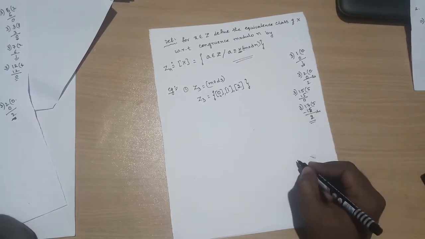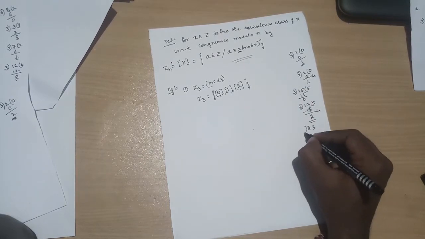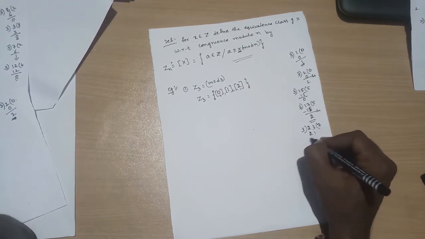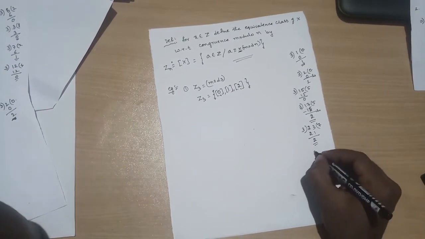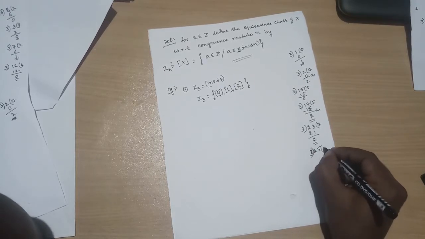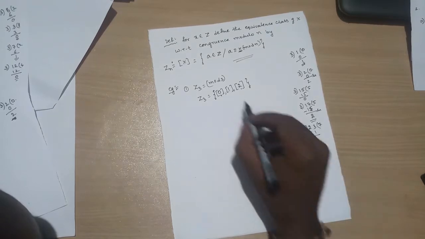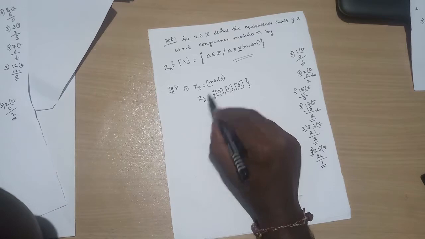If you take 23, 3 sevens are 21, again remainder is 2. If you take 25, 3 eights are 24, so the remainder is 1. Only these numbers will be repeated in mod 3.